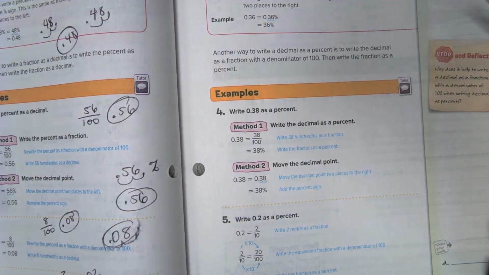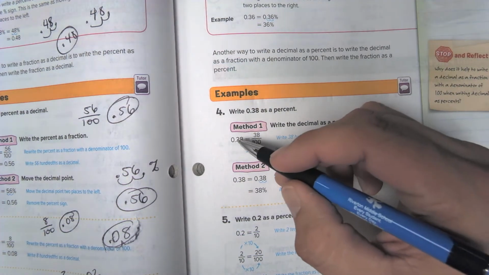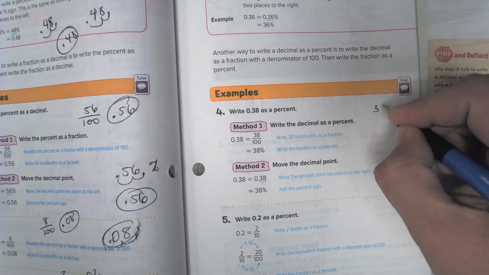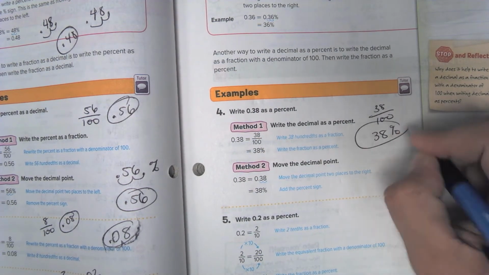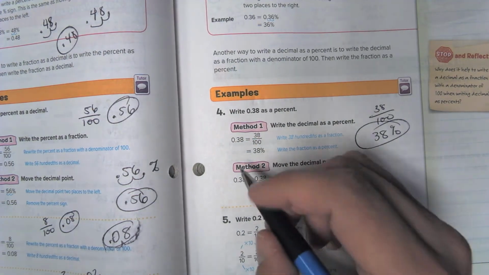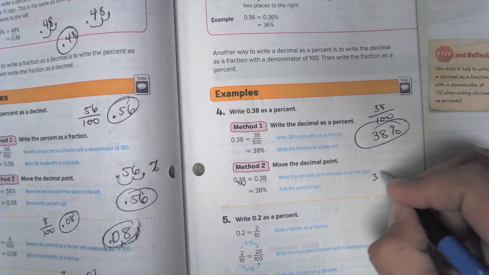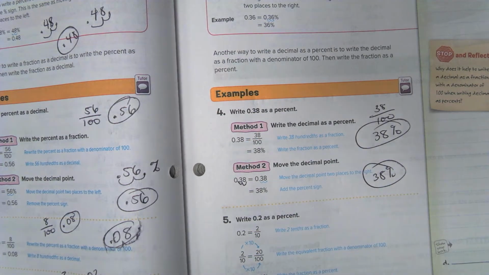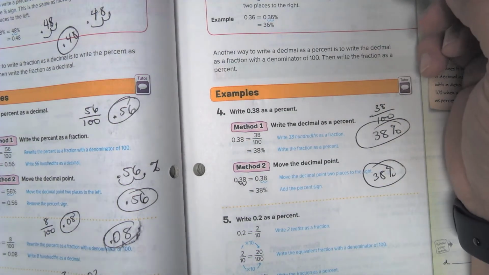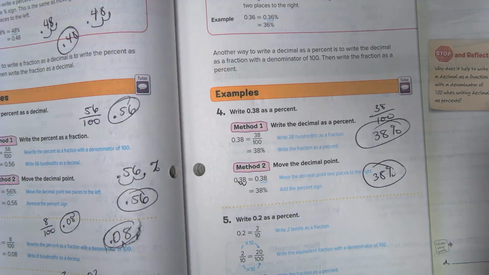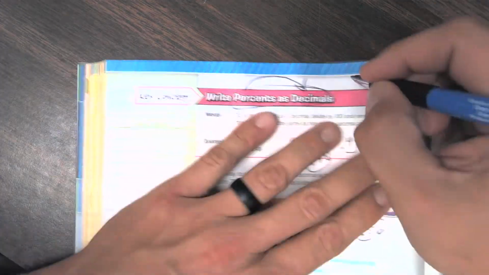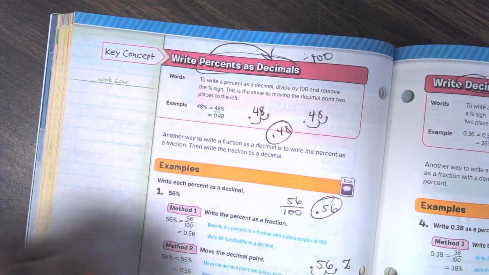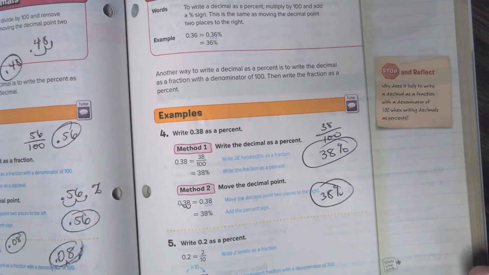Method number 1, you can put it into a fraction. Okay, since it's 38 hundredths, we know it's 38 over 100. Well, all percents are out of 100, so 38%. Or you can just move the decimal twice. So 1, 2, 38%. But this time it goes to the right because we're going from a decimal to a percent. So we're multiplying by 100. So you got to remember that. When you go from decimal to percent, multiply by 100. When you are going from percent to decimal, you divide by 100. Okay, it's different. So you got to pay attention to that.